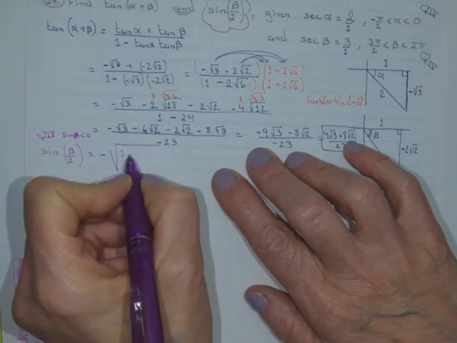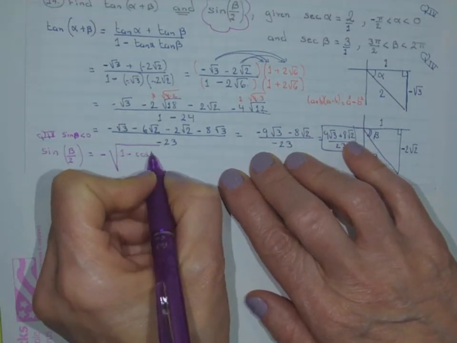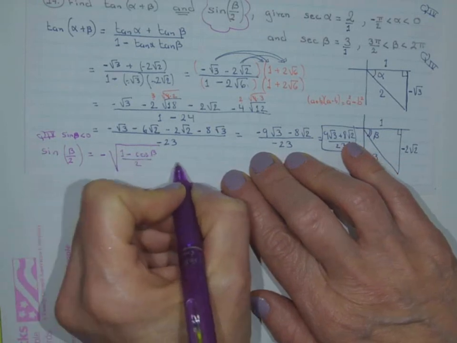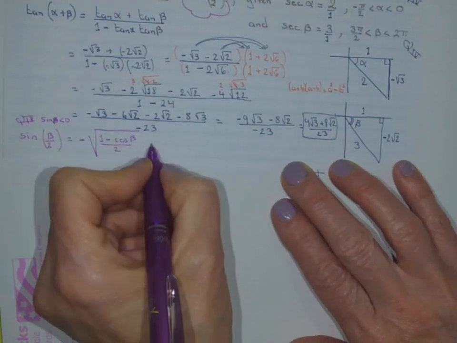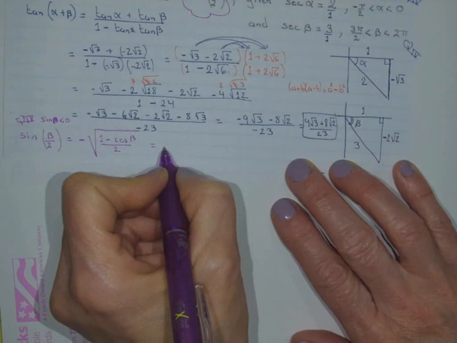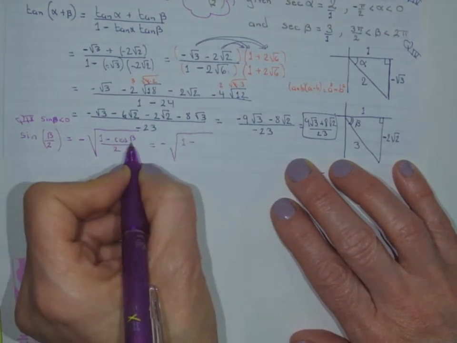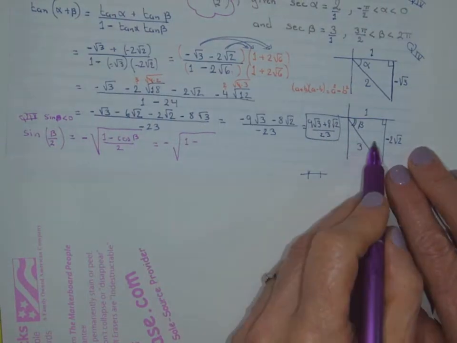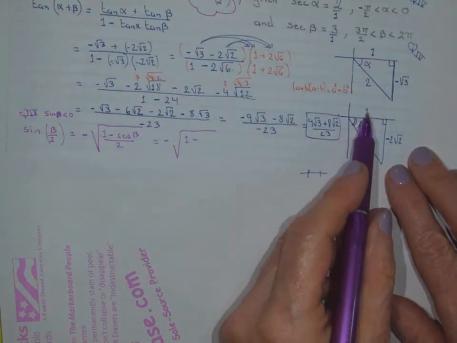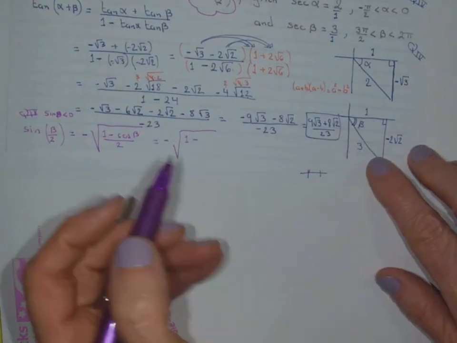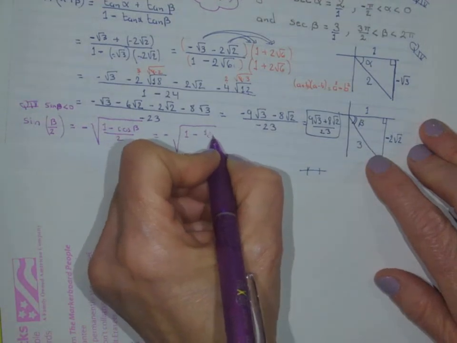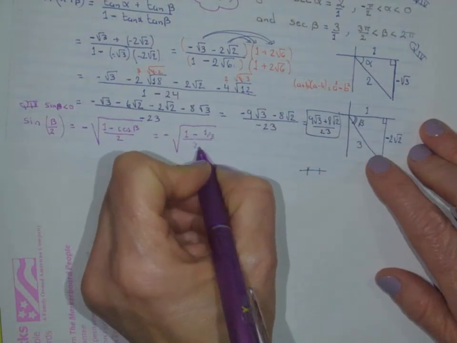And so it will be 1 minus cosine of beta all over 2. That will be a negative square root of 1 minus cosine beta. We'll go to your beta triangle and find your cosine. Cosine is adjacent over hypotenuse, so it will be 1/3 all over 2.